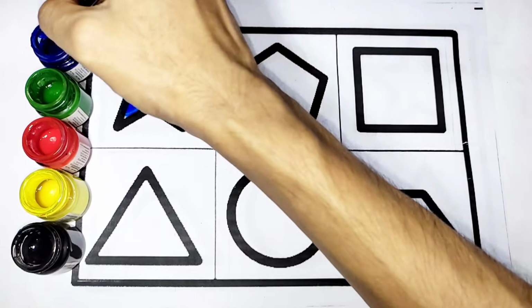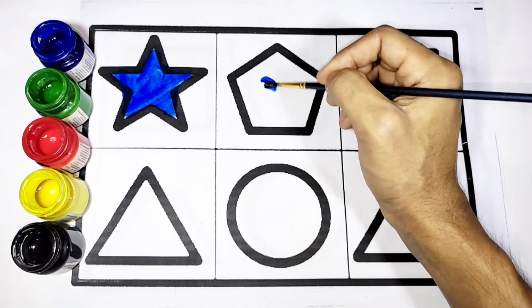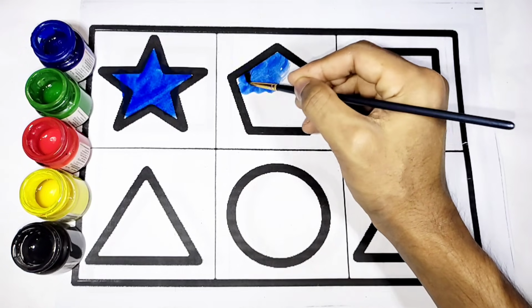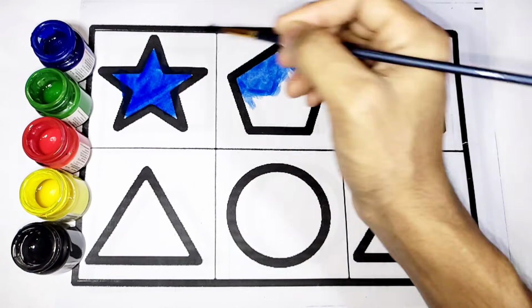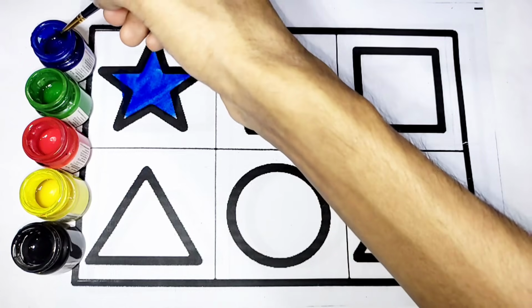Kids, the next one is pentagon. The shape of pentagon. We are again using the color of blue and coloring the shape of pentagon.